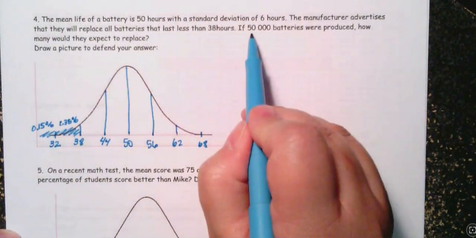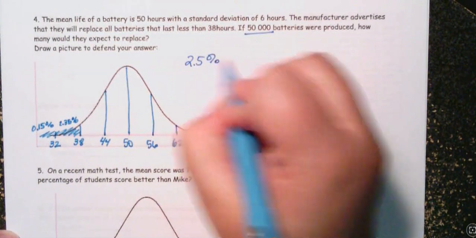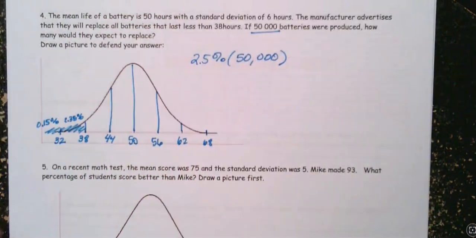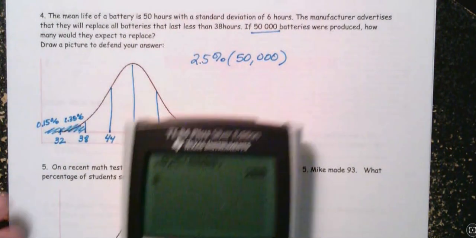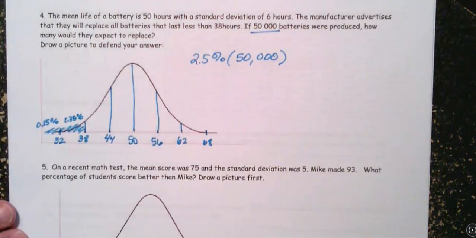So if there are 50,000 and we expect 2.5% of those 50,000 to be replaced because they have lasted less than 38 hours, we're going to do in the calculator 0.025 times 50,000. And that gives me 1,250.